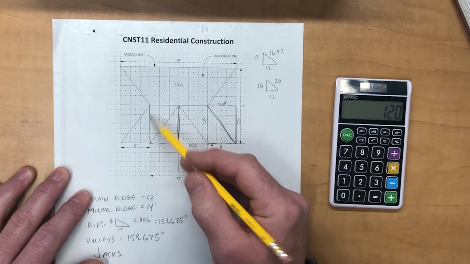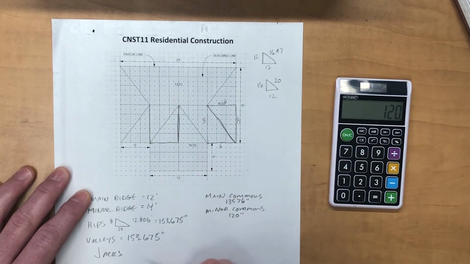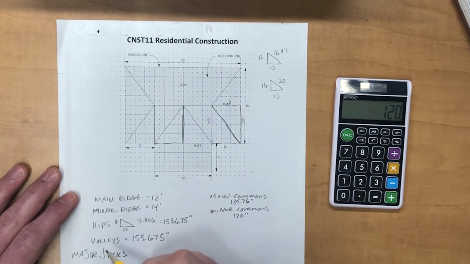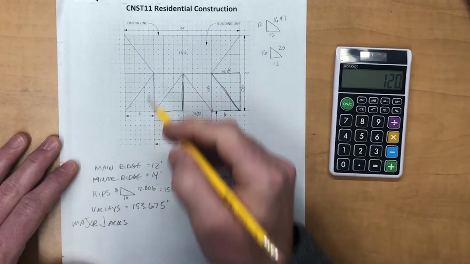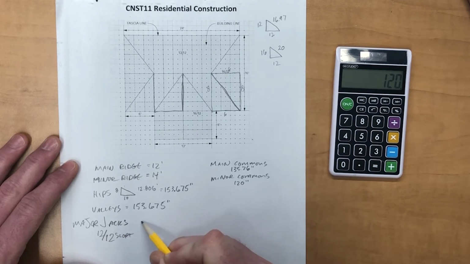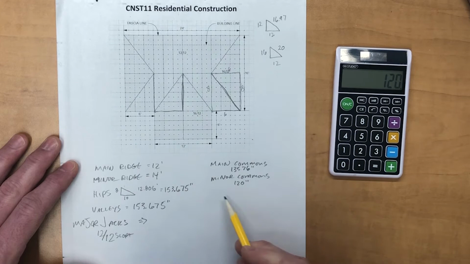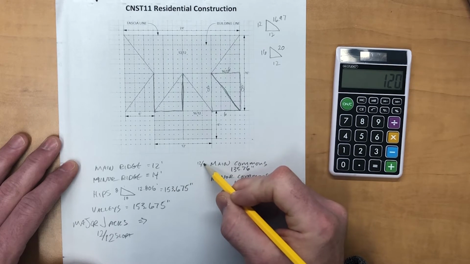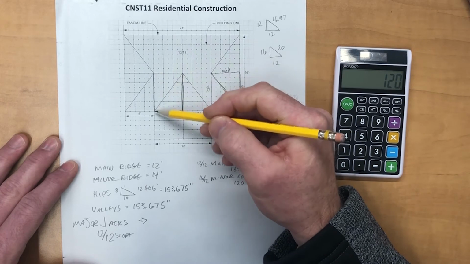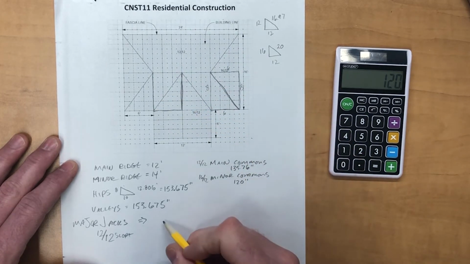All right, so this one is based on this slope. So the jacks on the, let's call these the major jacks. They're major because they're just on the 12-12 slope. So there's the slope that they'll be cut at. The cheek cuts we'd have to worry about later, but they're on the 12-12 slope. Okay, the first one is shortened off the main common. There's the main common, there's the 12 commons. Those are the 16-12s. So it's shortened off this main common here, 135.76.